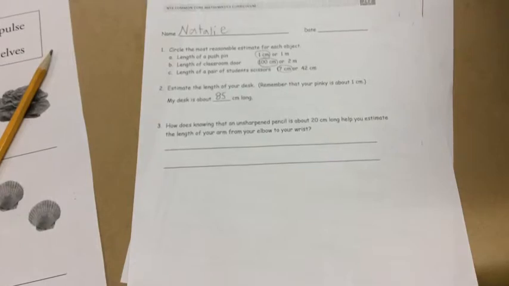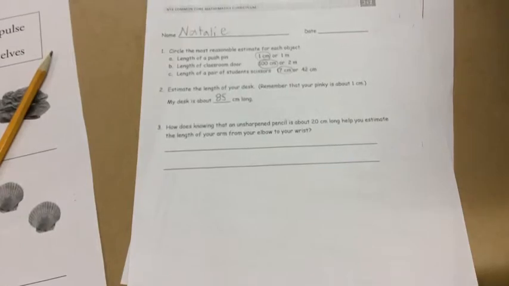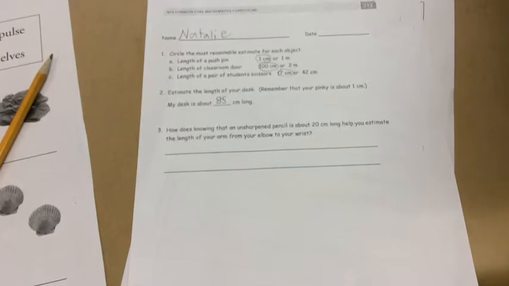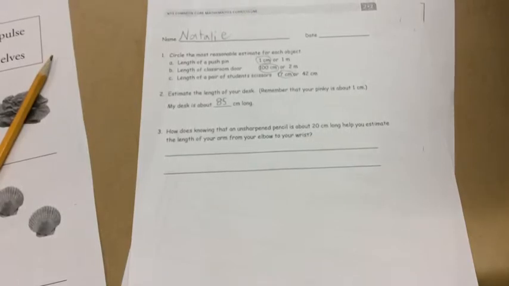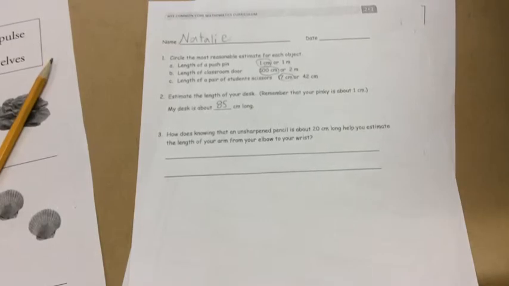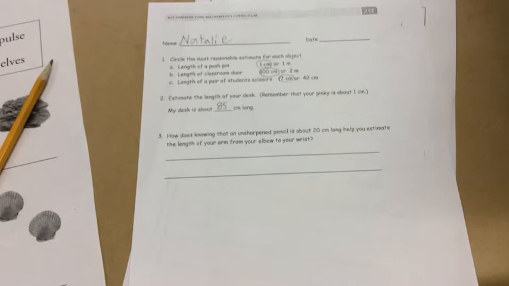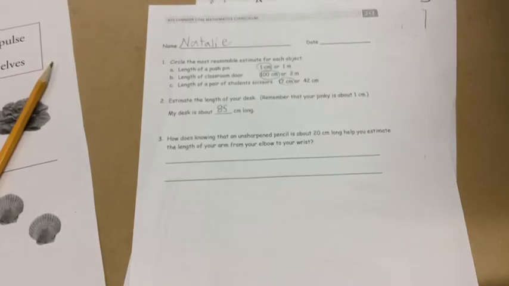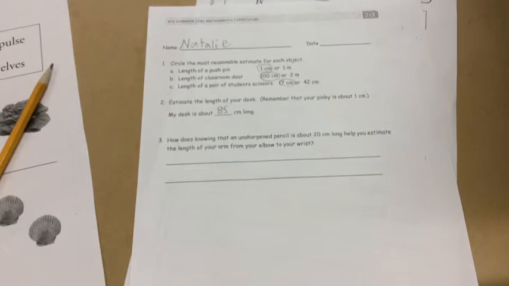Okay, so do you see this homework assignment that you're doing at your desk? What did you do for that first part? How did you know which one to circle? Because the length of a push pin isn't that big, so it's 1 centimeter. So you circled it because centimeters are smaller than meters, right? Okay, good.